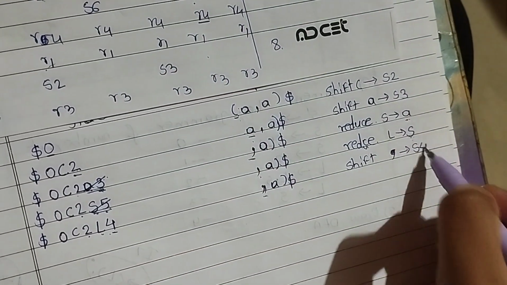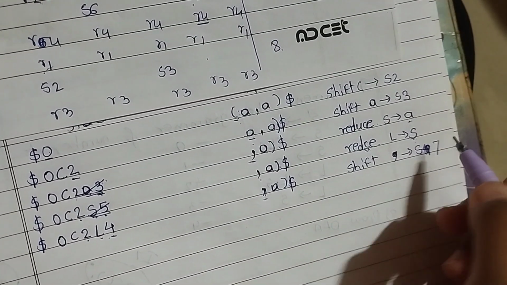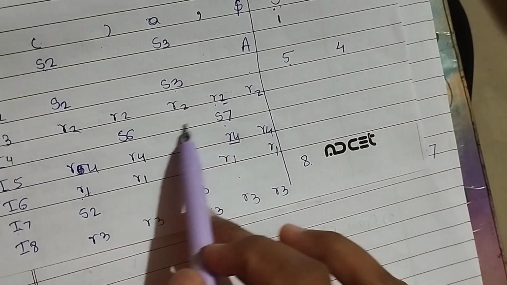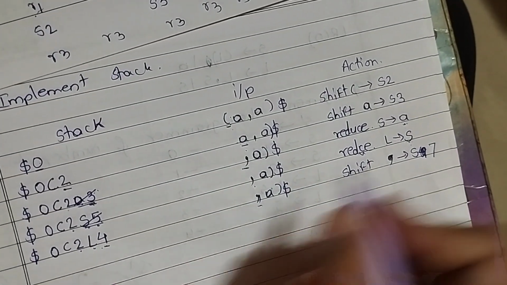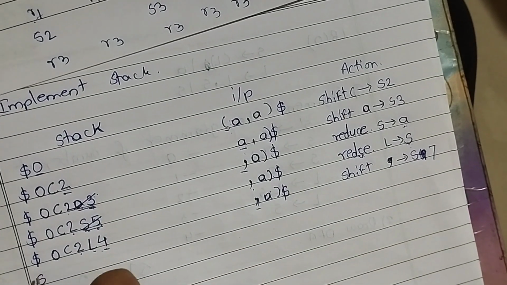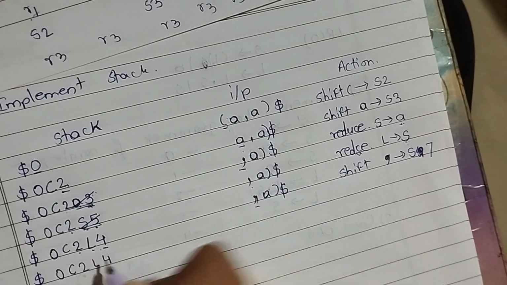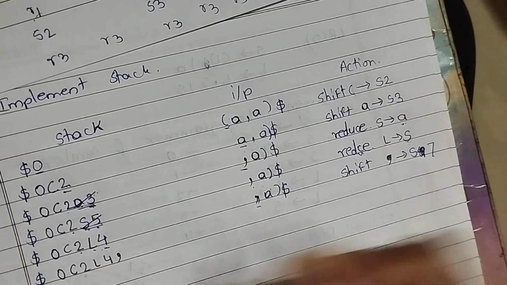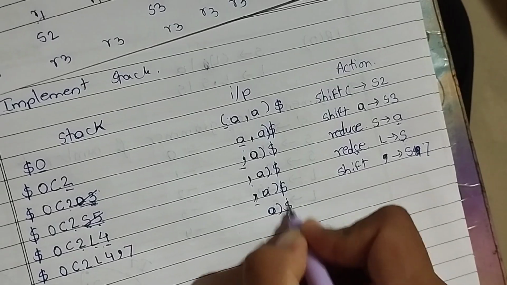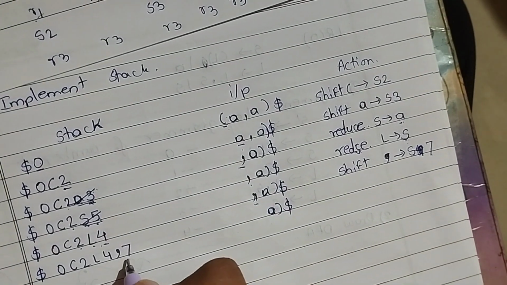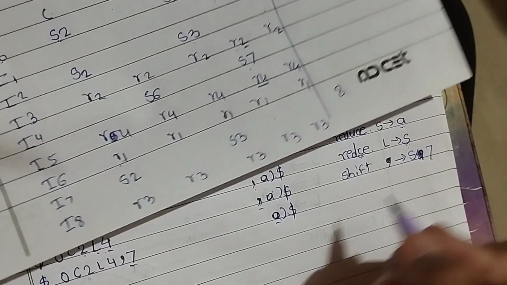Sorry, S7, not S4. Here I4 and comma is S7. So we shift this $0C to L4, and this comma is shifted here, and the number is 7. Now A, closing bracket, dollar. Now 7 and A, I7 and A.